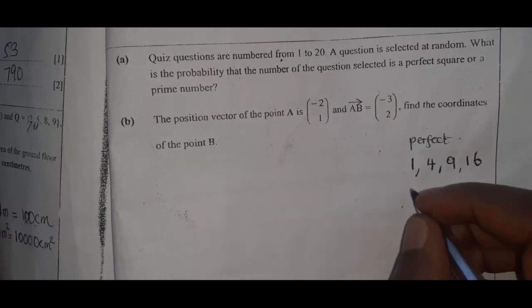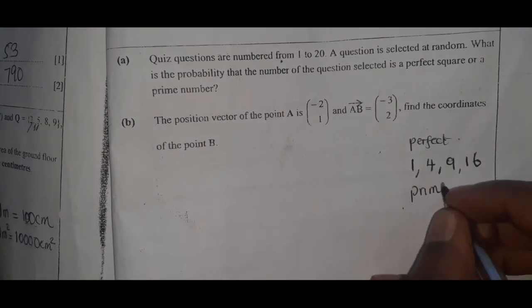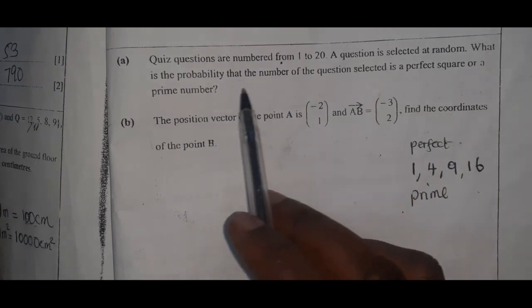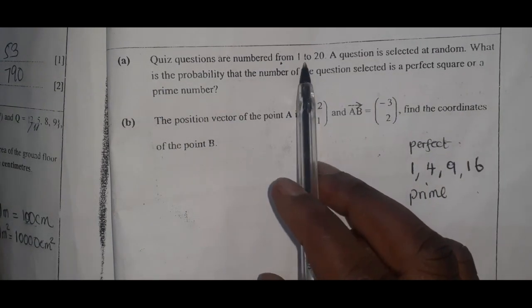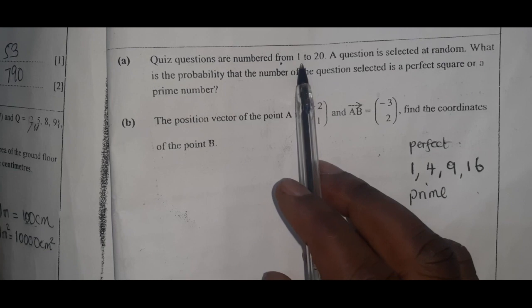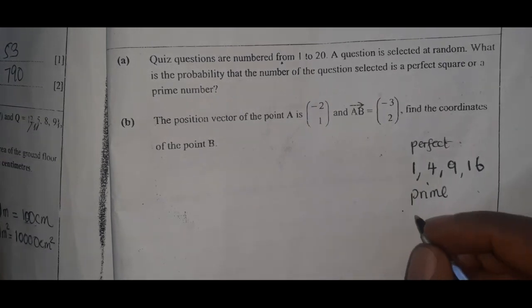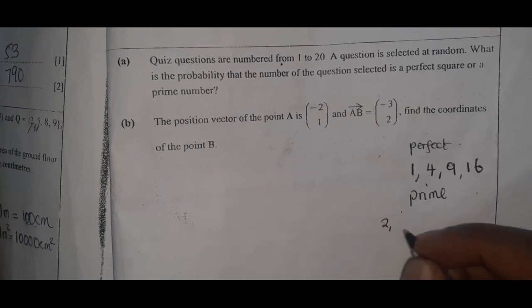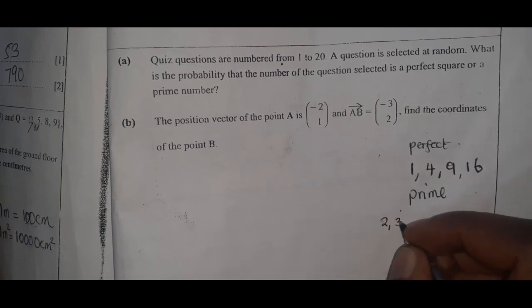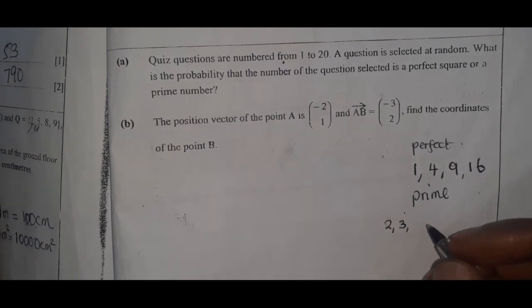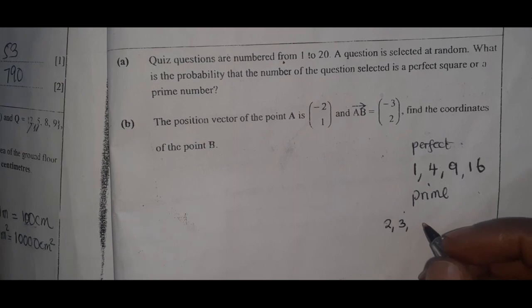Then let's come and find prime numbers. How many prime numbers do we have from 1 to 20? Prime numbers we have 2, 3. A prime number is a number that can only be divisible by 1 and the number itself.